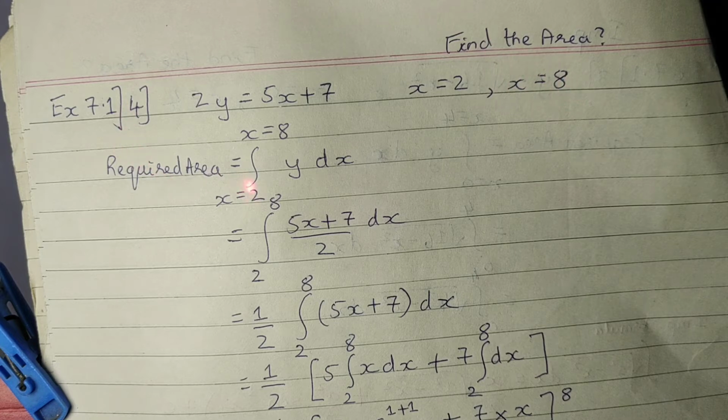So the required area will be, we will be using the formula. The lower limit is x is equal to 2, we have to put from the question itself, and the upper limit is x is equal to 8, integration sign, y into dx. Okay, y into dx, and now you have to put equal to. Instead of x is equal to 2, you have to write the lower limit directly, 2 to 8. Okay, this is lower limit 2 and upper limit 8.